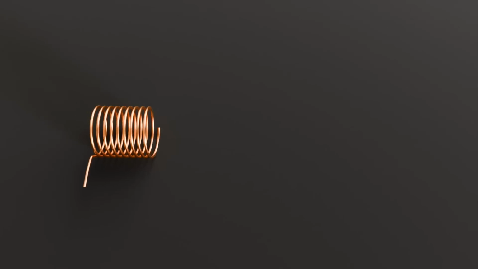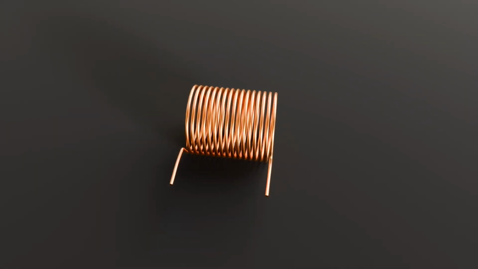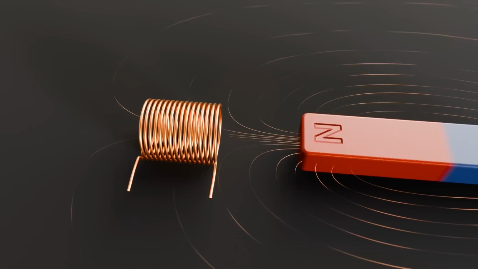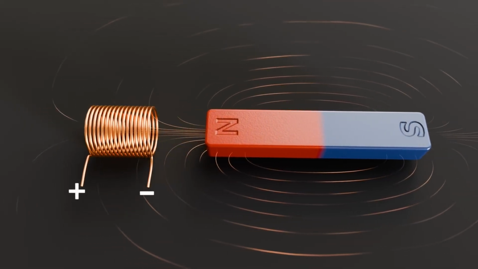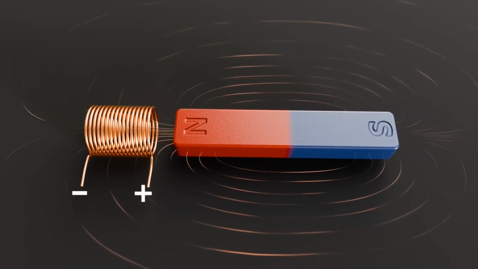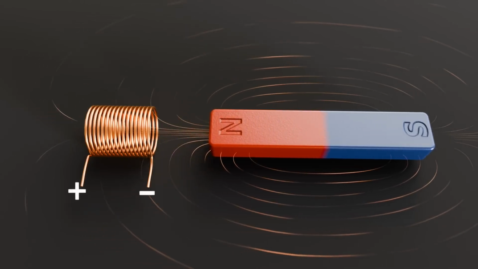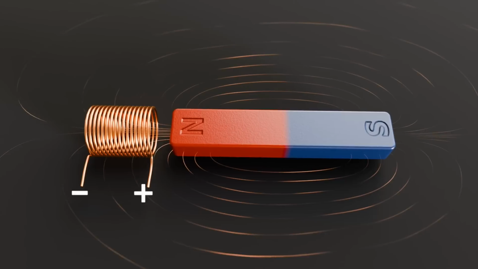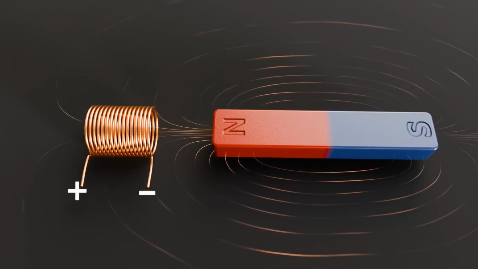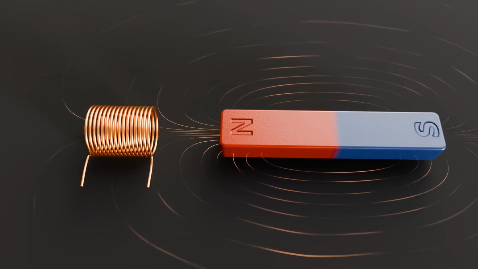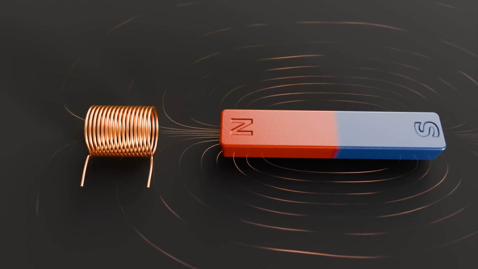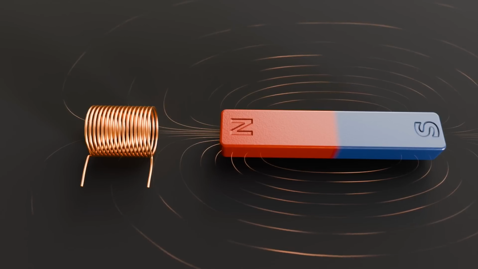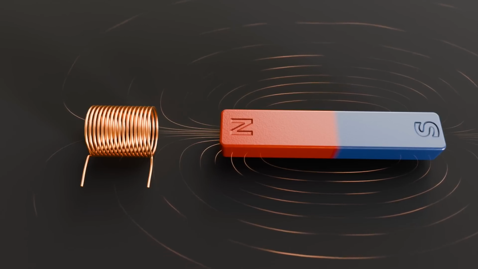The strength of induced voltage depends upon the number of turns in the coil, the strength of the magnetic field, and how fast we are moving the magnet, or we can say the rate of change of flux linking with the coil. A change in magnetic flux is absolutely necessary for electromagnetic induction. If we stop moving the magnet, no matter how strong the magnetic field of the magnet is or how many turns are there in the coil, no voltage is induced in the coil.